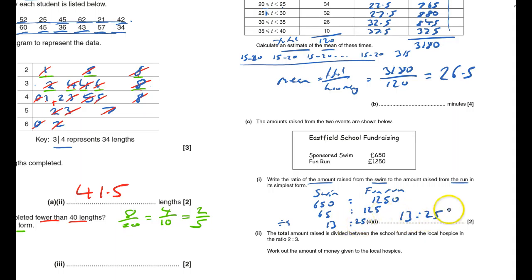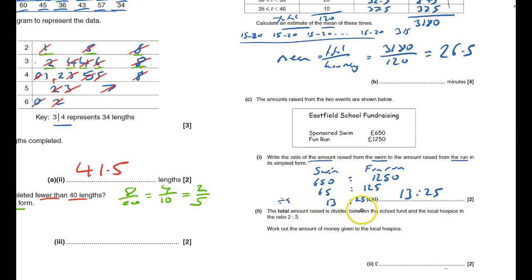And finally, the total amount raised is divided between the school fund and the local hospice, in the ratio of 2 to 3. I always like having a total column as well. Total of that will be 5.